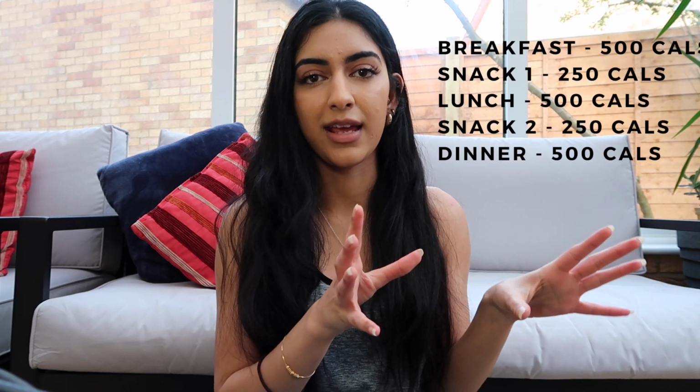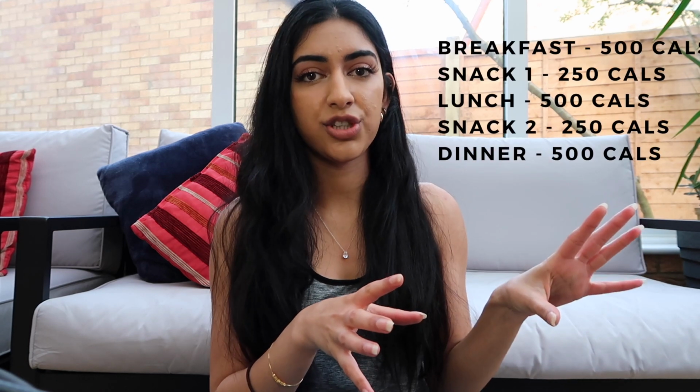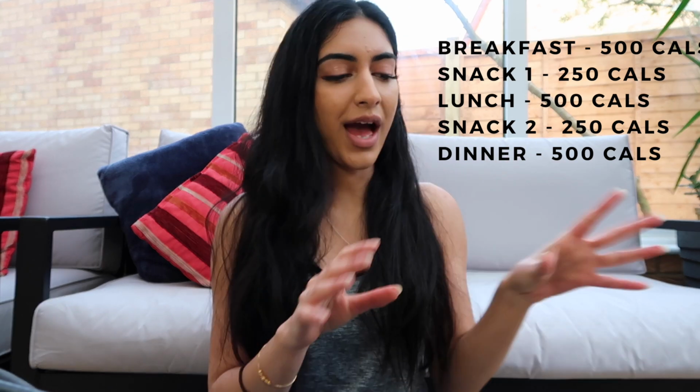I can split that by 2, which is 250, and I could throw in 2 snacks into my day, maybe in between breakfast and lunch and dinner. 2 snacks that are 250 calories. So that is how my breakdown works. I know that equals 2,000 calories, and I know that's how much I need to eat every day consistently to gain muscle and gain weight. So now I know exactly how much I should be eating for my body.